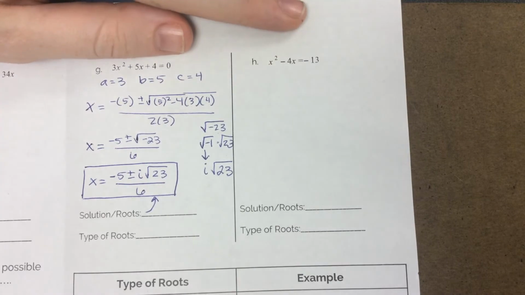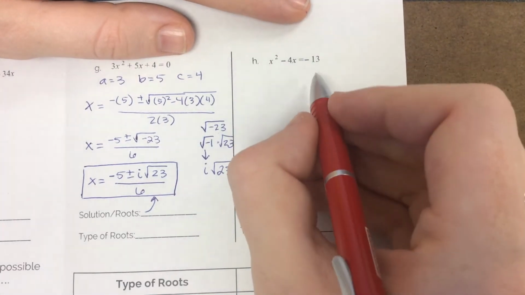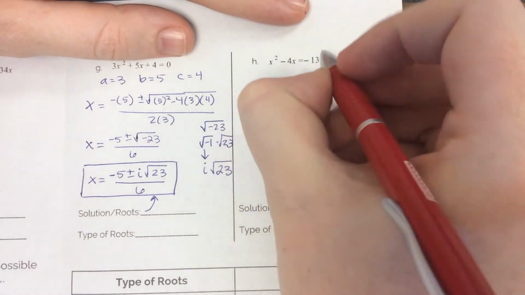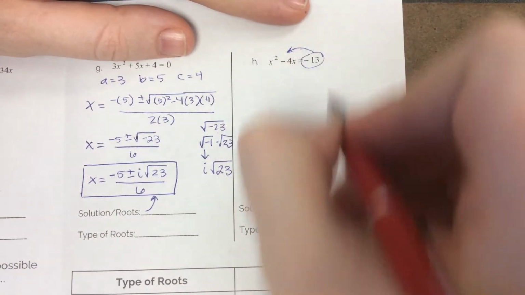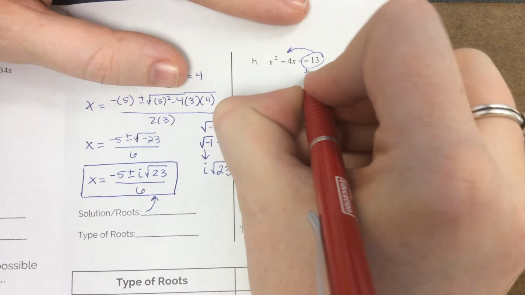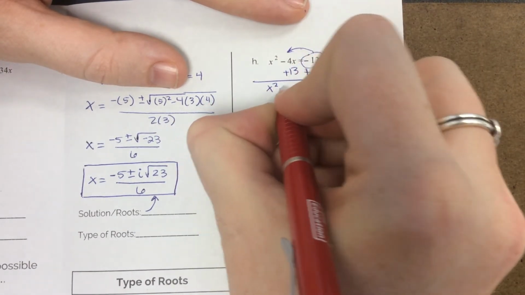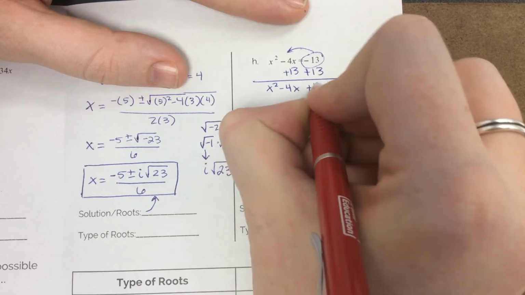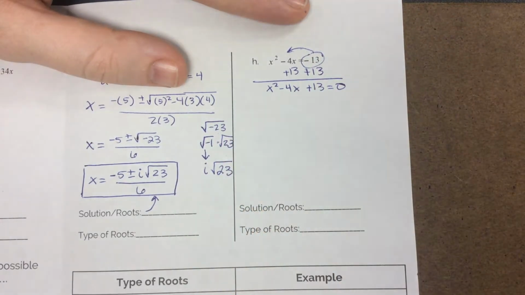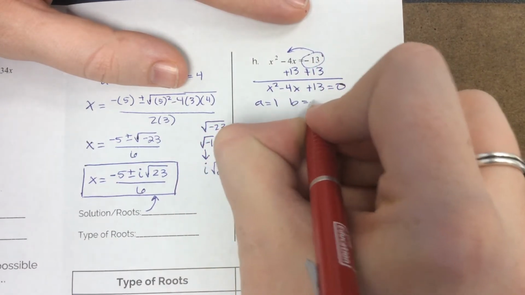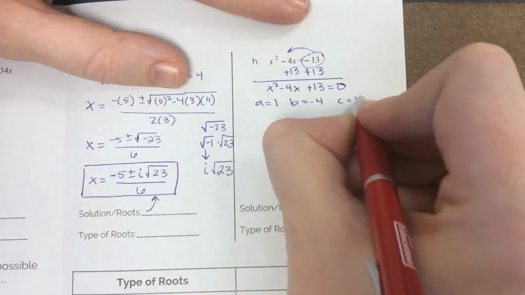Let's try H. Is H equal to 0? No. So we have to get it equal to 0. We have to move that negative 13 over to the other side, so I'm going to add 13 to both sides. So I get x squared minus 4x plus 13 equals 0. I know A is equal to 1, B is equal to negative 4, C is equal to 13.